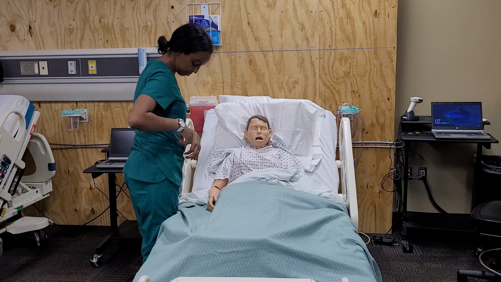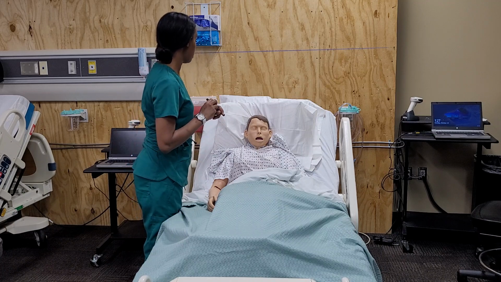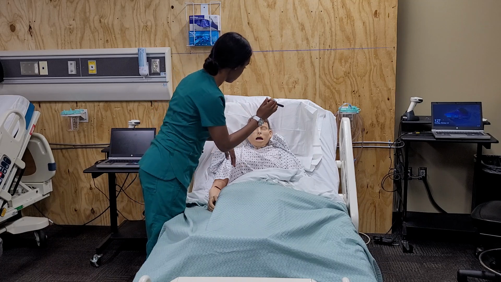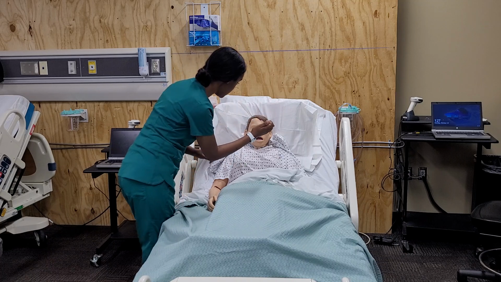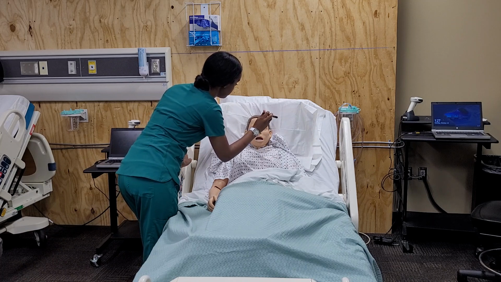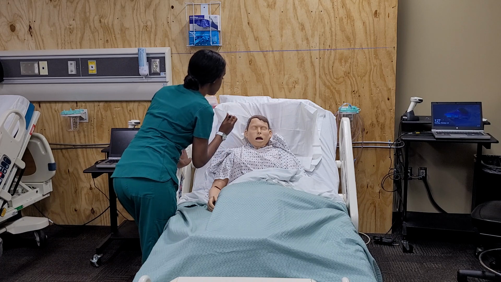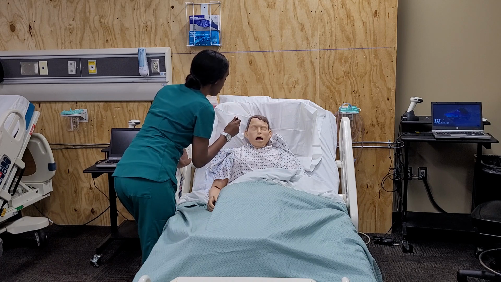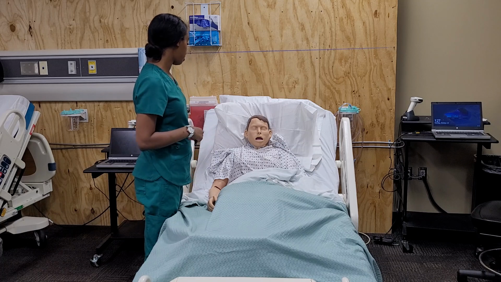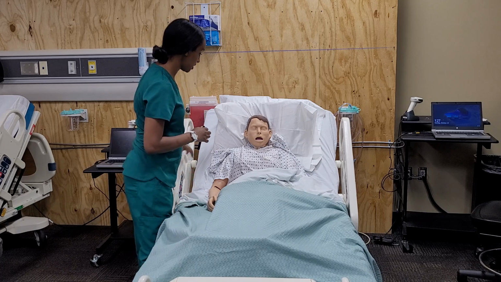And so then I'm going to pull out my pen light while I'm looking at her eyes, and I'm going to have you just look straight ahead. And okay, other side. Her pupils are equal, round, reactive to light with accommodation.